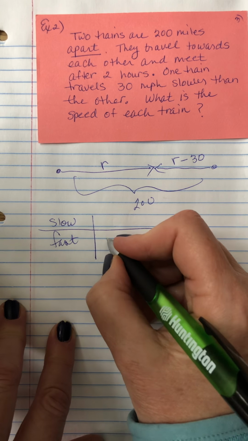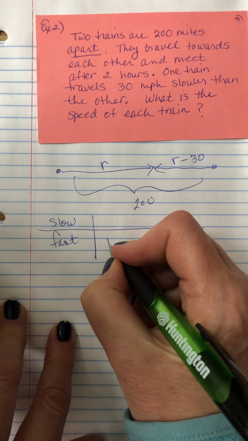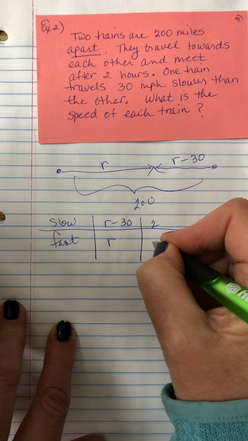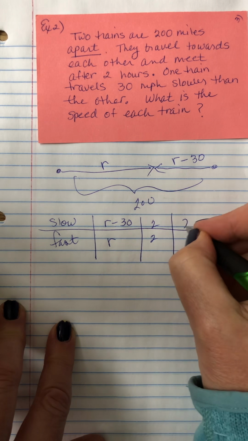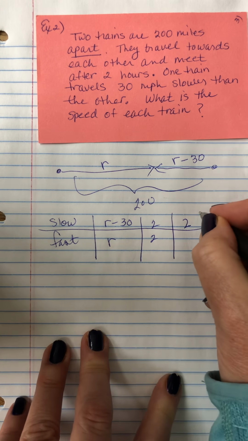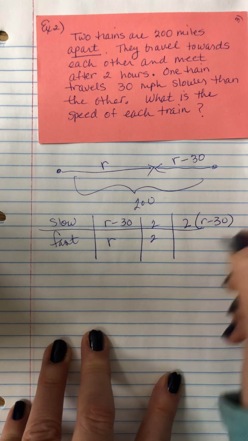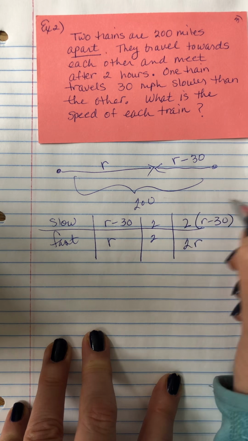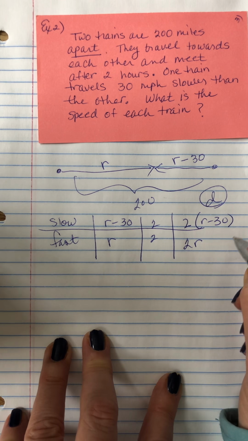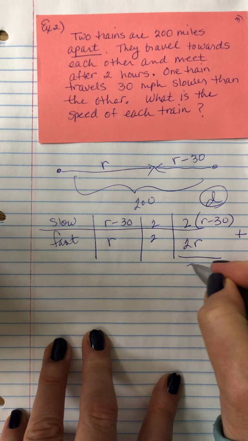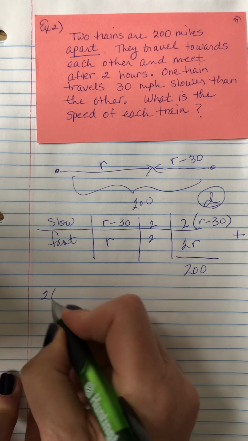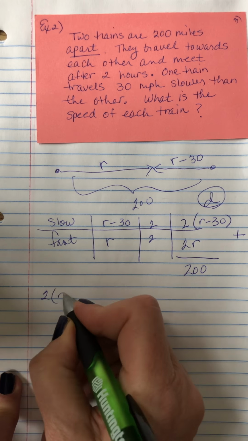So the faster train travels R miles per hour, the slower train travels R minus 30, and they both travel for 2 hours, and they end up 200 miles apart. So multiplying across, we have our distances. And we are going to add our distances and set it equal to 200. So 2 times R minus 30 plus 2R equals 200.